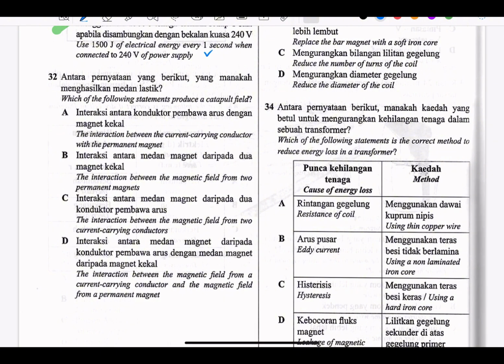Which of the following statements produces the catapult field? The catapult field must be interactions between two different magnetic fields. So we go through the answers. Interactions between the current carrying conductor and the permanent magnet can be. Interactions between the magnetic fields from two permanent magnets can be also. Two current carrying conductors.